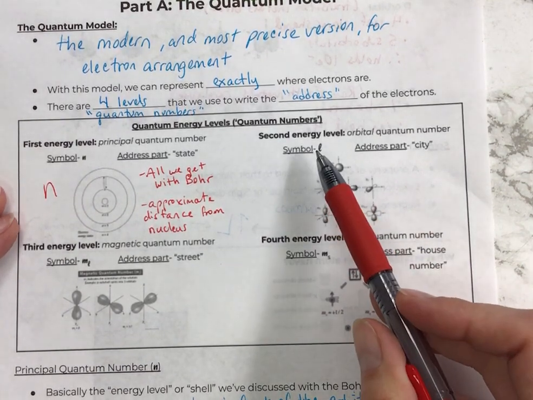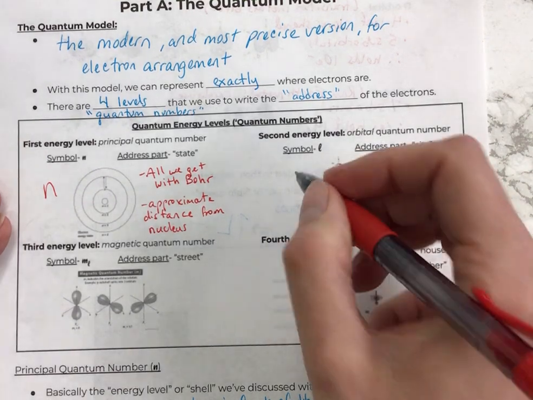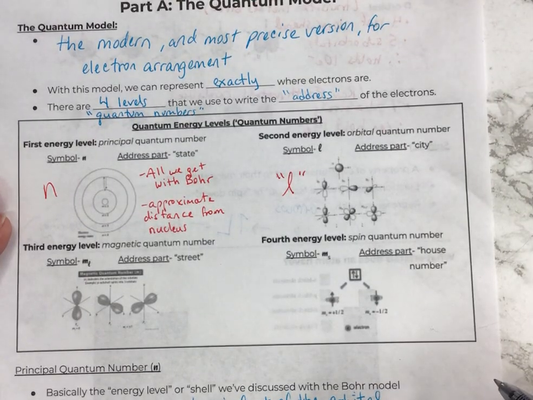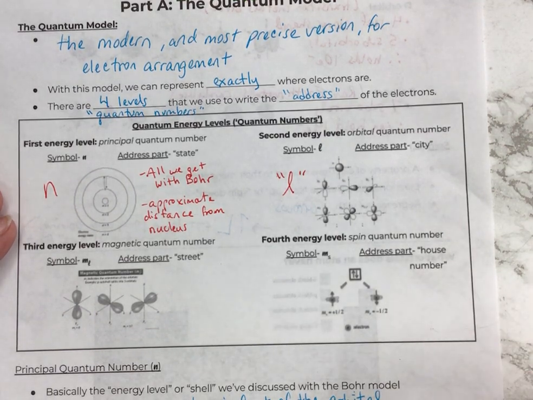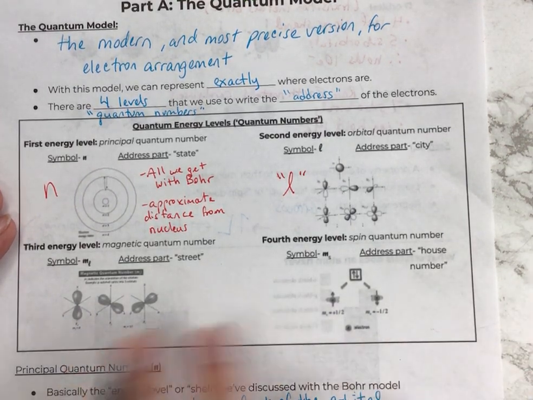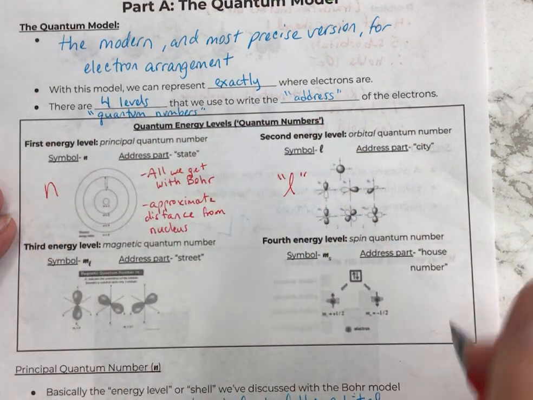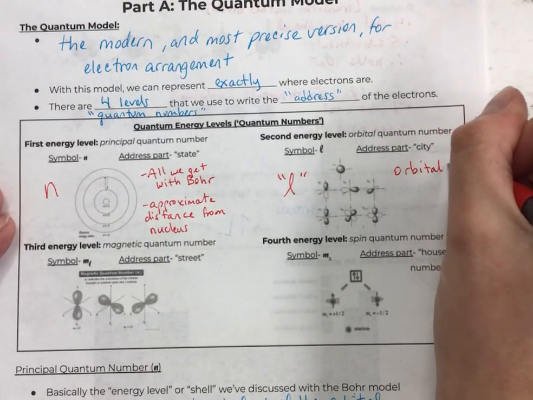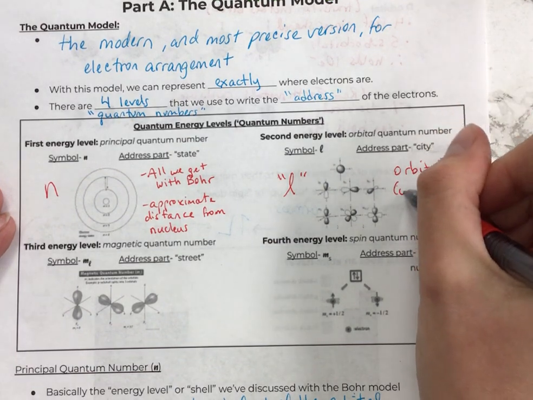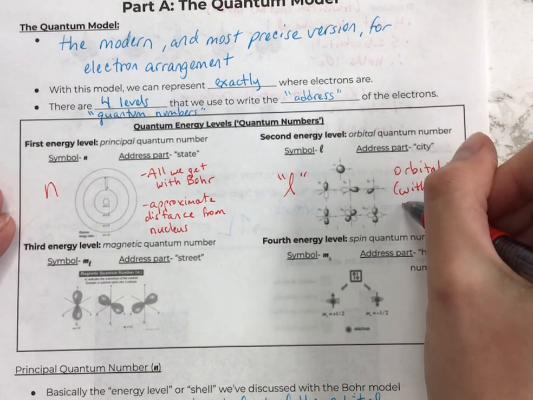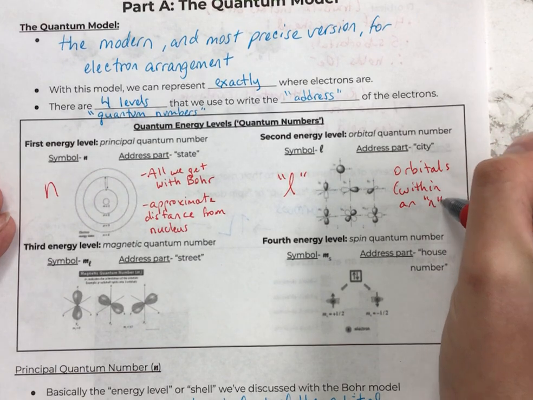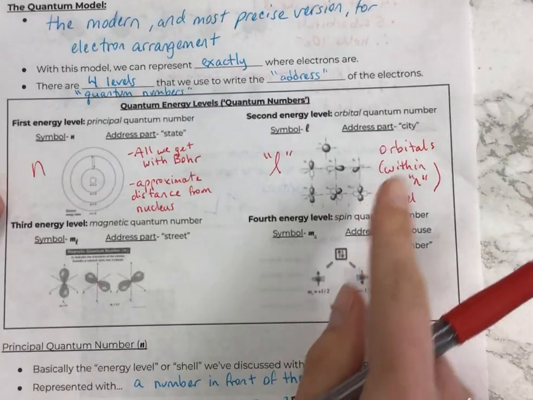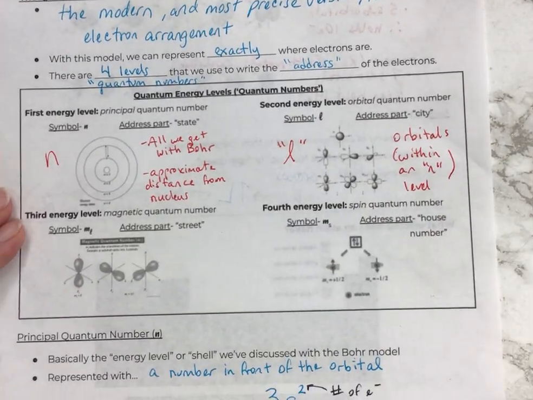Next up, our second energy level is our orbital quantum number. The symbol for this is l. And this is our city. This we'll talk more about as we get further down the page. This is keeping it a little bit generic. These are essentially our orbitals, and they are within an n level. So they're within that Bohr ring is where we find our different orbitals.